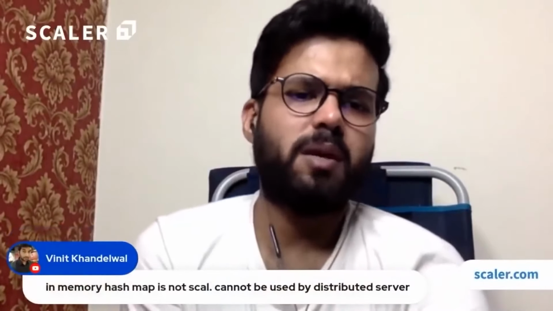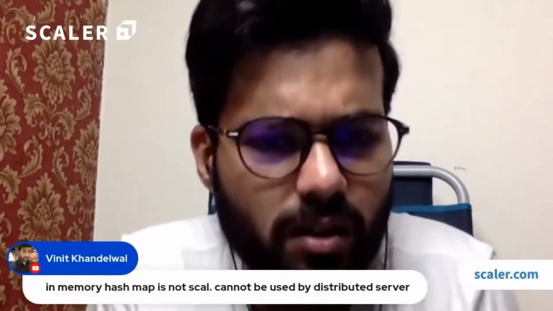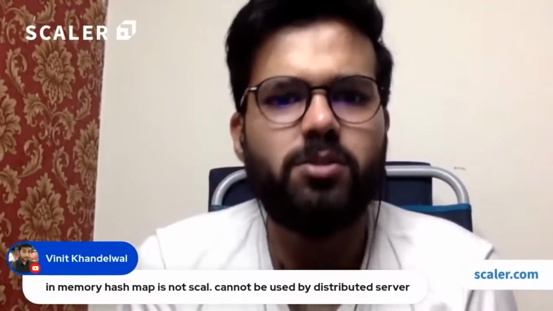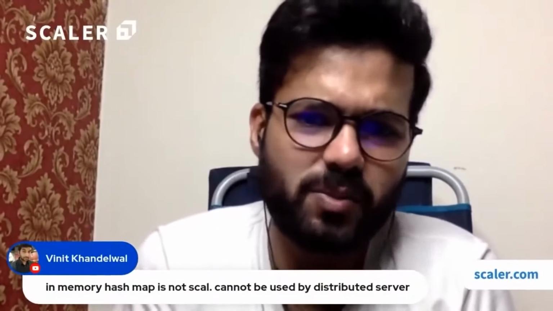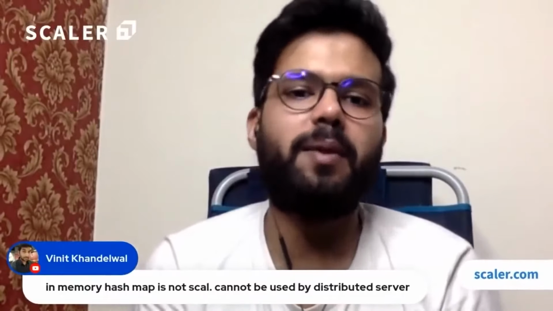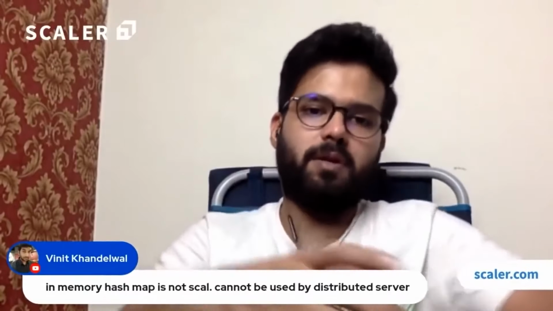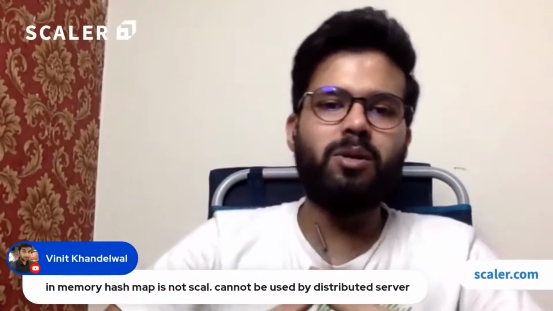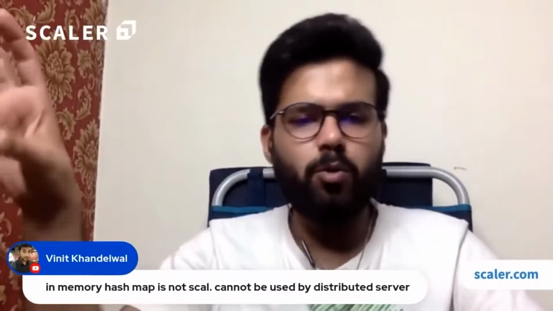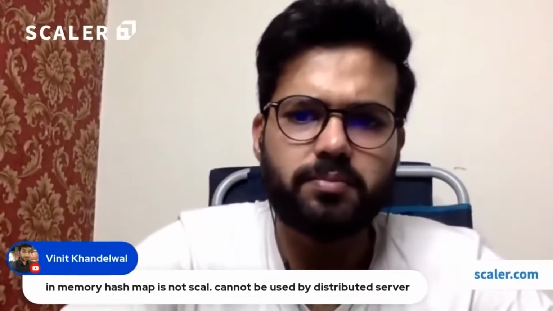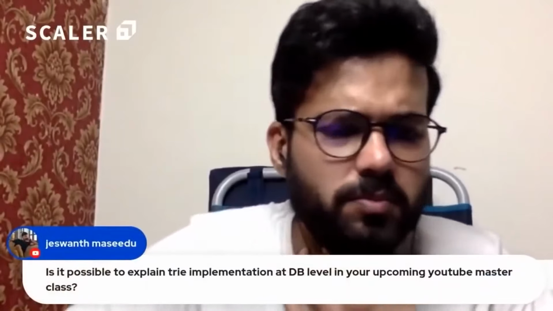An in-memory hash map is not scalable and can't be used by a distributed server. So you can have a Redis cache as well, in case you're limited by the memory that your application servers have. You can typically take this component out into a different system itself, right? So that would not be a problem.